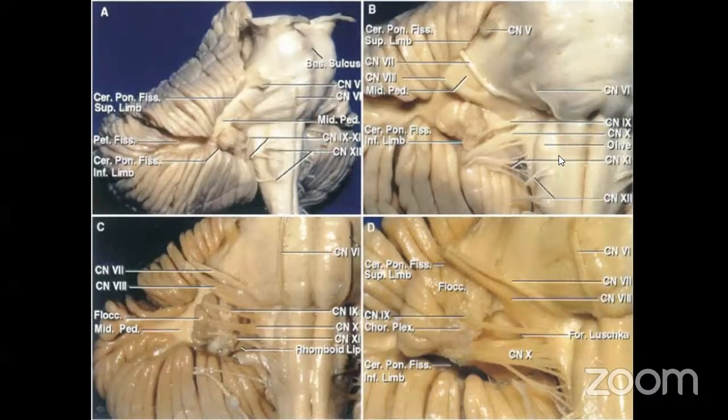In between the pyramid and olive exit the cranial nerve 12, that is the hypoglossal nerve. And lateral to the olive, we have got the 7th cranial nerve and 8th cranial nerve exiting, followed by the 9th, that is glossopharyngeal, 10th, that is vagus, and the 11th cranial nerve.